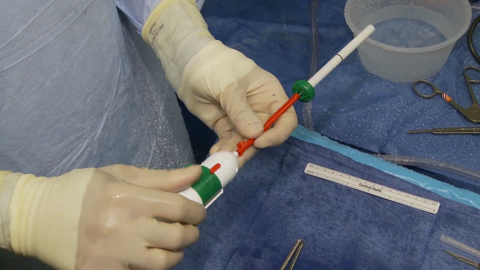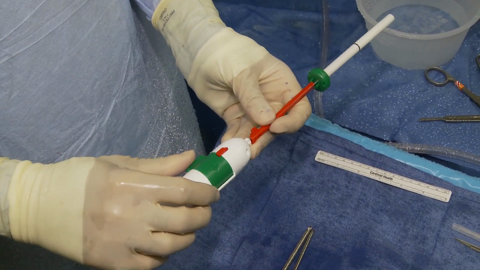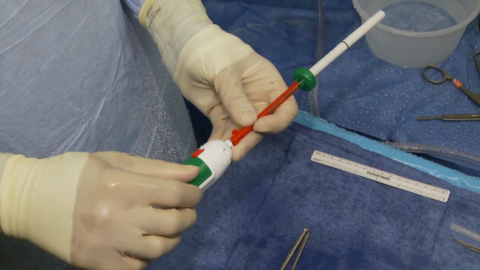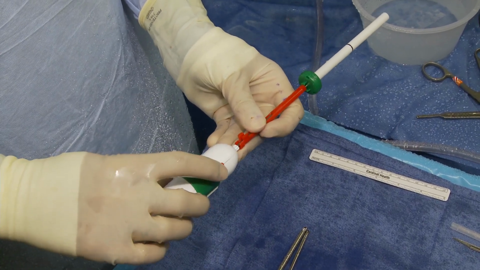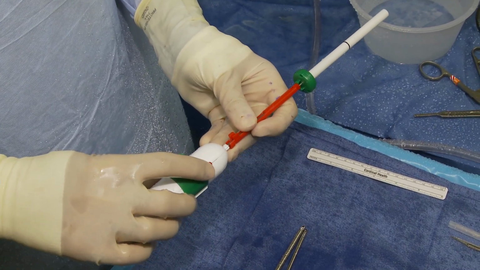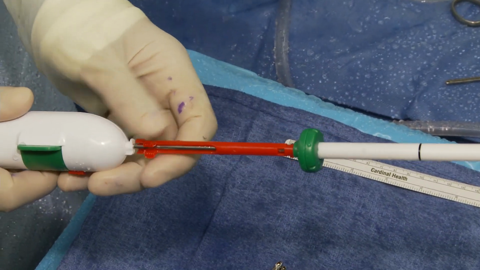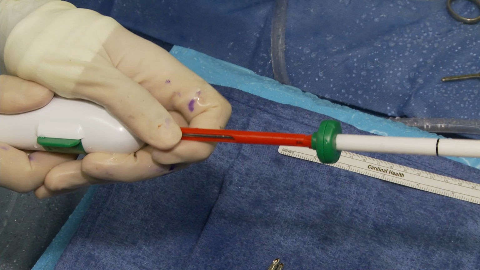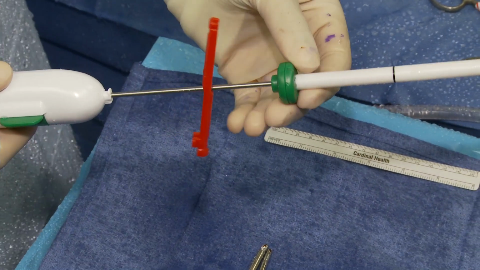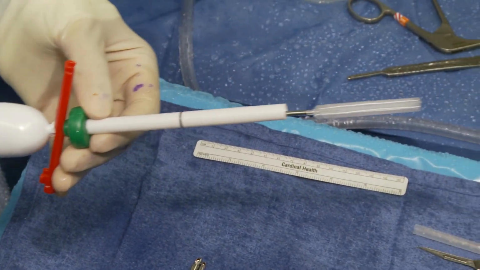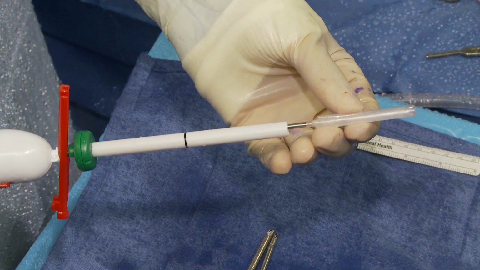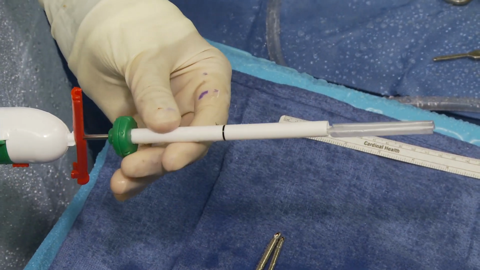This green tab is actually the deployment tab that will be used when you're ultimately ready to deploy the device within the subacromial space. The red lever here just prevents you from doing that prematurely. This is a backstop device that prevents you from prematurely exposing the device. In this case, I'm going to flip it up just so you can see how we can now slide down the sheath, and that exposes the balloon, which is ready for deployment within the subacromial space.